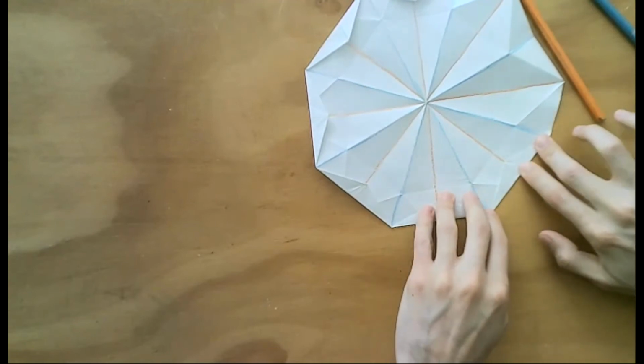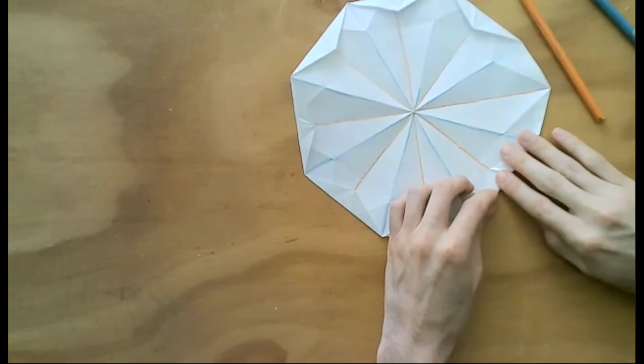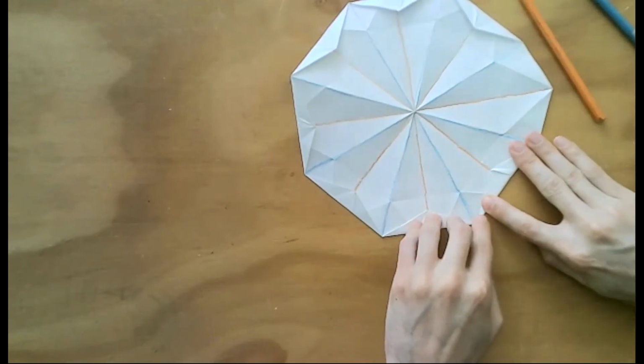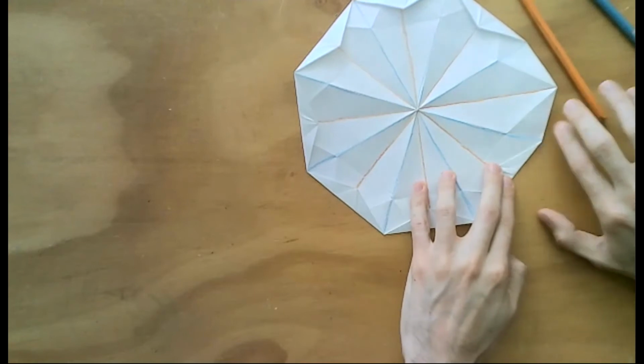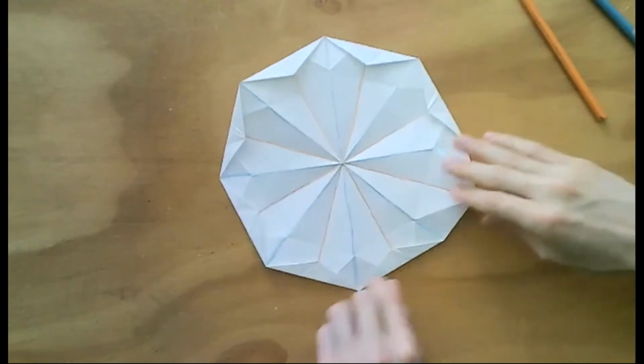Some work, some don't. But this one always works. No matter what polygon you use, this one will always work, the n/1. So if you're using a 10-gon or 11-gon and you just fold this, it will always work.